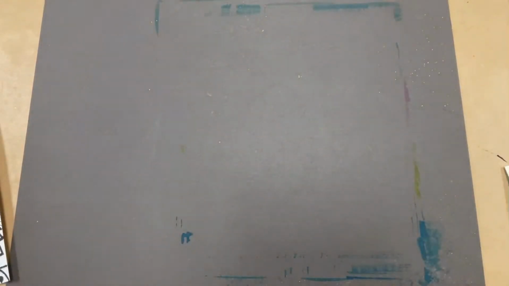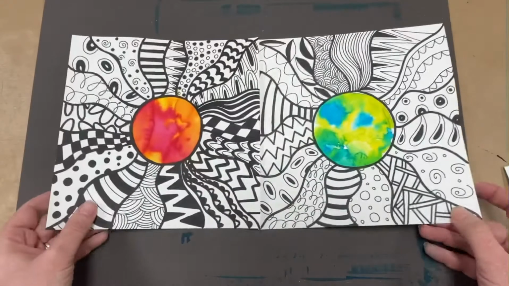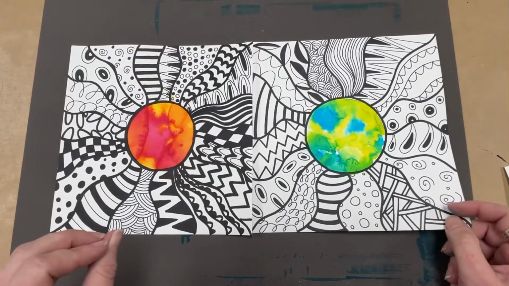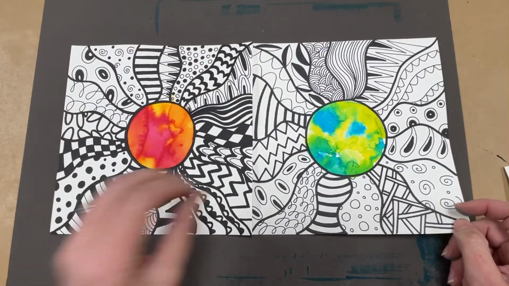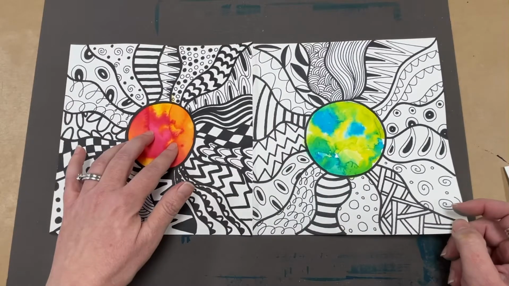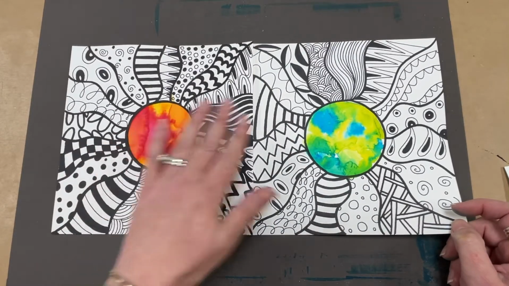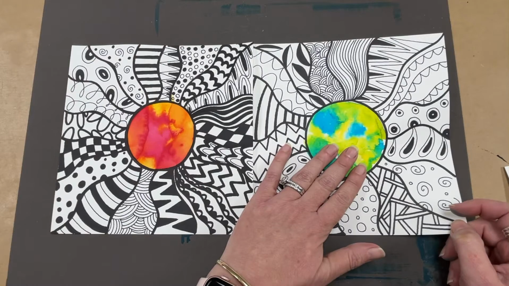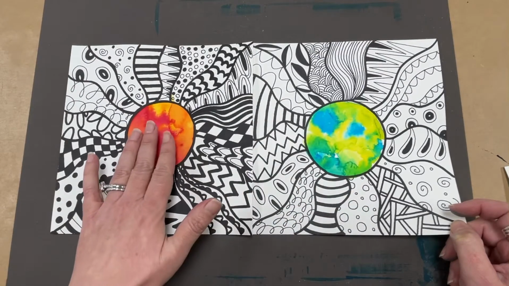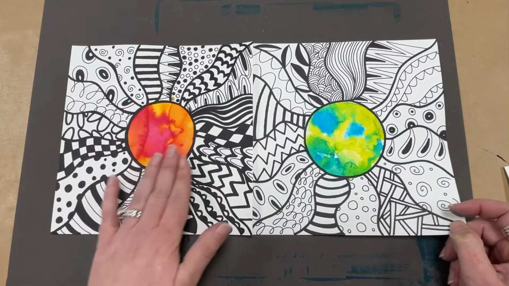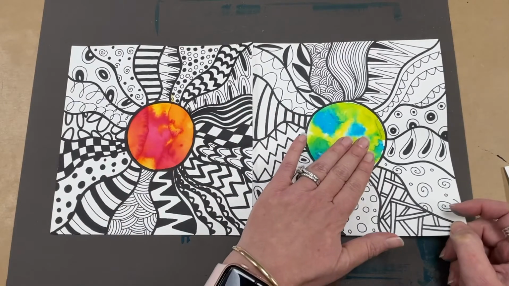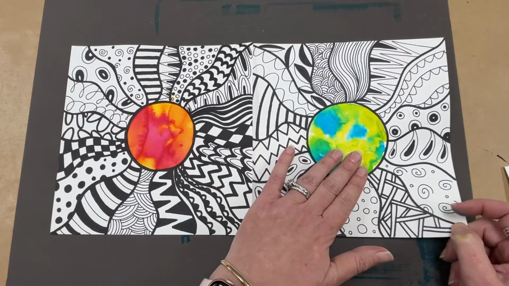All right, to begin with, we're going to create our middle part. We're talking about Earth Day, so we're either going to do an earth or a sun, because the sun is very, very much related to things that happen here on Earth, right? So you decide if you want a sun, that will be using warm colors, or if you want an earth, using more of your cool colors, okay?